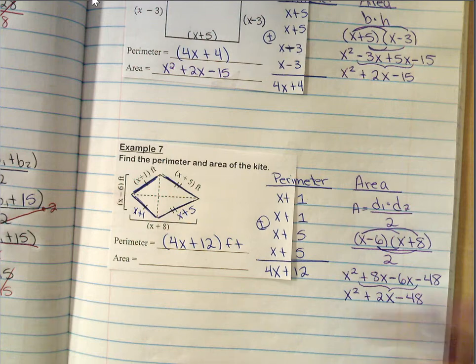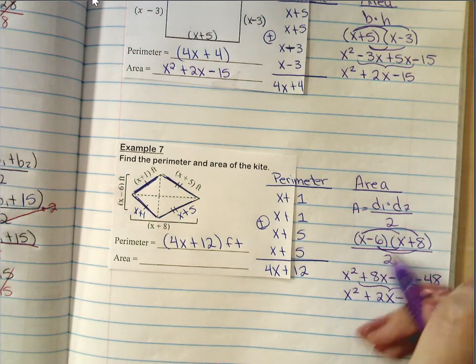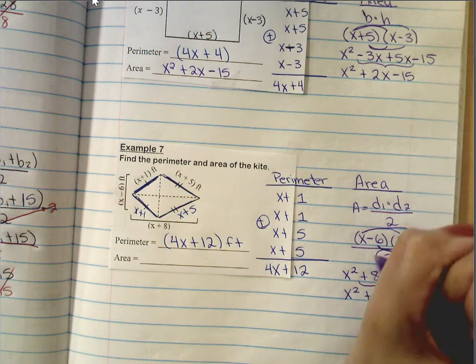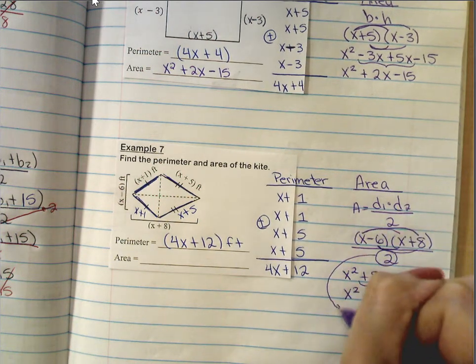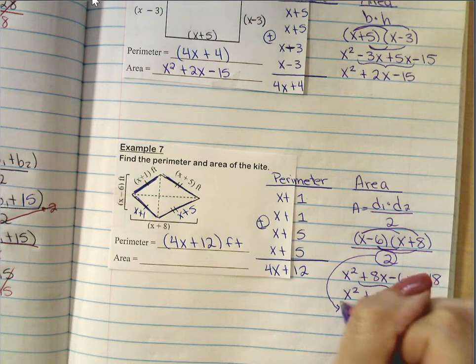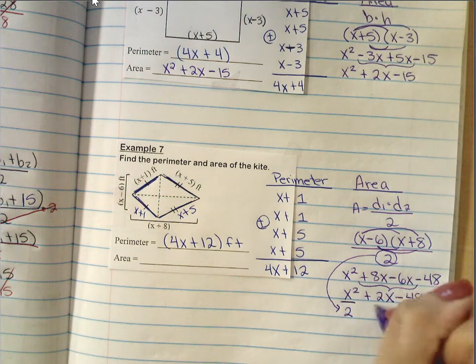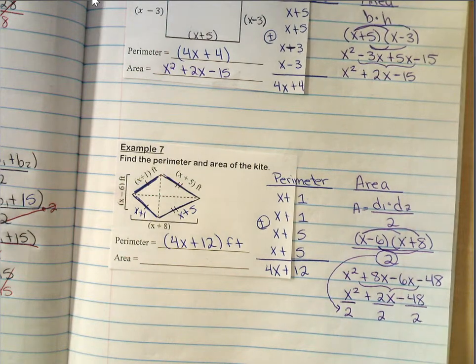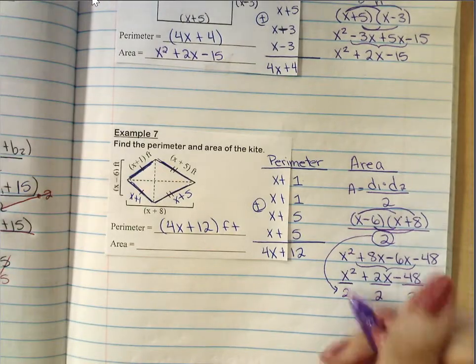So remember, I'm not done because I still have that 2 that's up here. I'm dividing that by 2. So this 2, I'm going to have to divide into all of them so I don't forget. I'm going to divide by 2 this one, divide by 2 that one, and divide by 2 that one. So then there's a 1 right here.